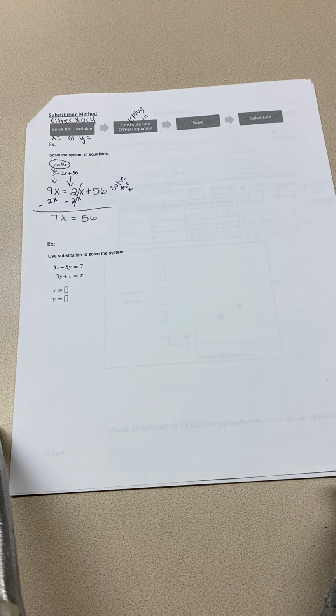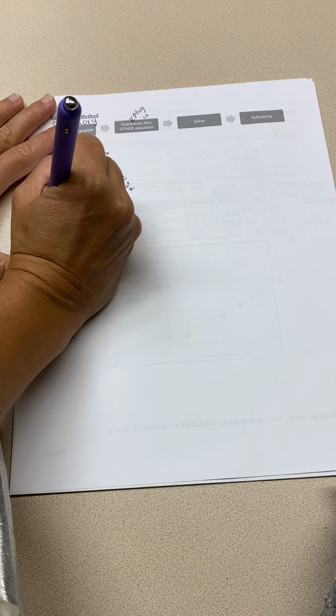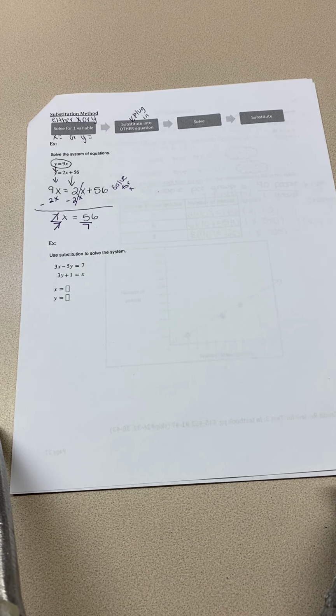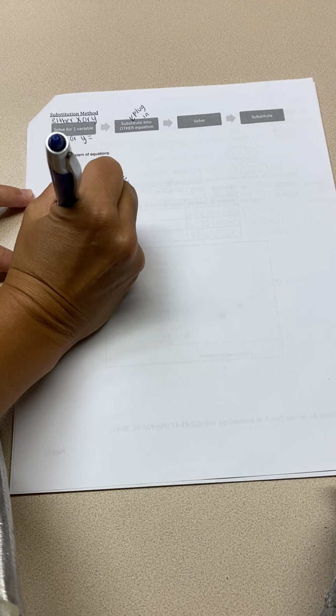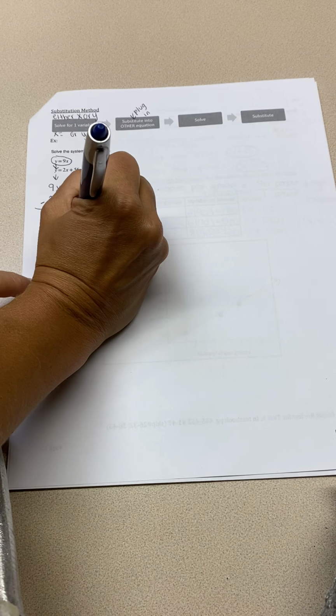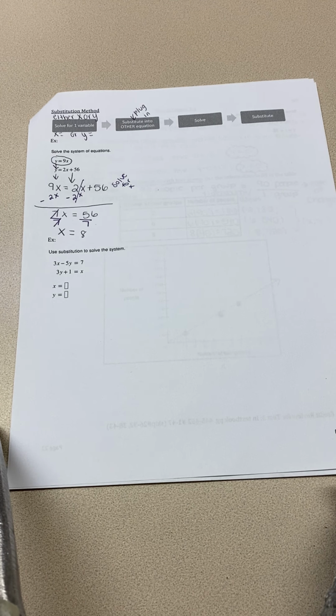Getting x by itself, it's 7 times x. So we are going to do the opposite. We are going to divide both sides by 7. That means 7 divided by 7 will go to 1. 1x, which is just x, equals 56 divided by 7, which is 8. Boom. We know half of our ordered pair. We know x equals 8.